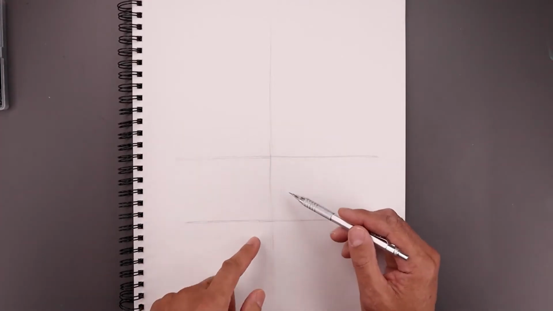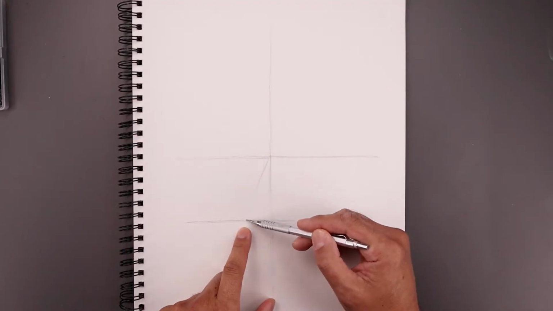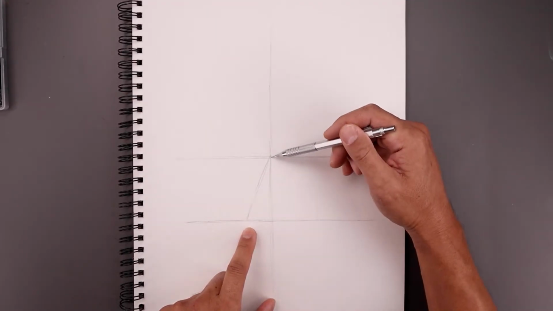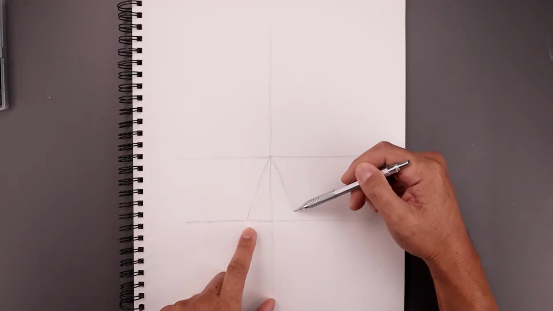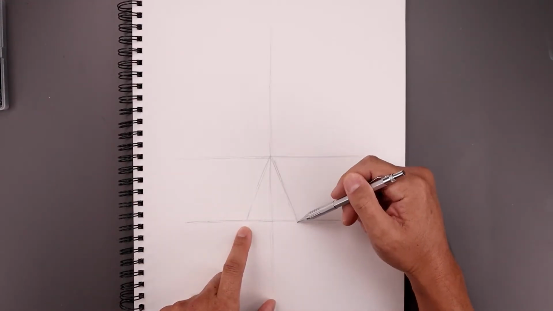Now from here, we're going to draw in a large triangle. From the center, let's angle this down and out towards the left with a straight line to right about there. Go back to the center, come down and out towards the right. We want to make sure that the gap in between the center and the left side is the same with the right.